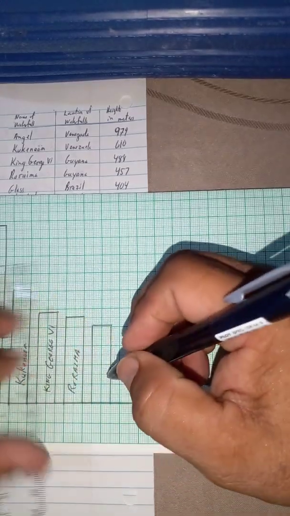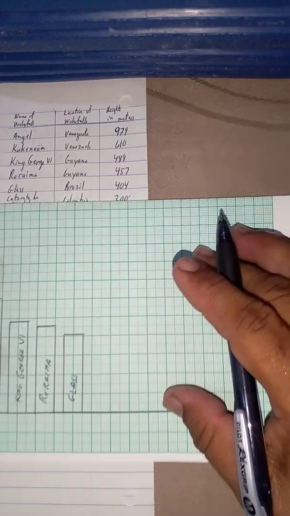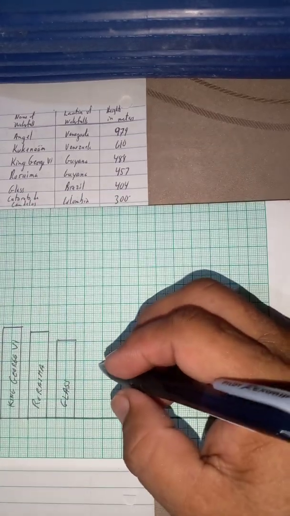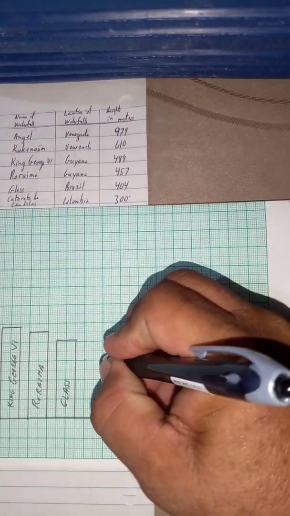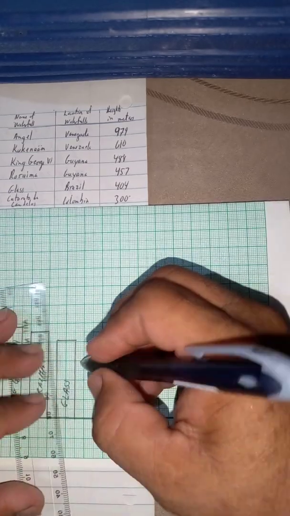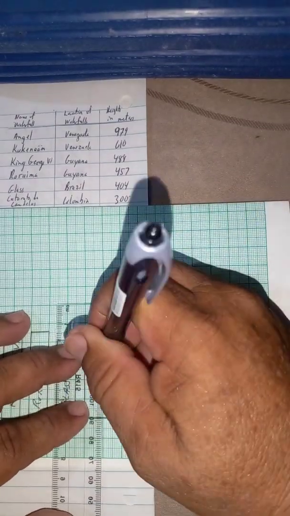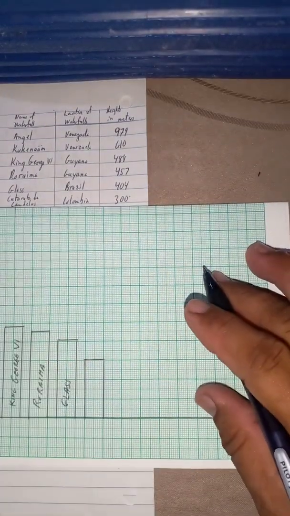Again, there are many ways you can do your graph paper, your graph, your chart. You can be much more detailed if you want to. 300, the other one. Okay, that's perfect. Right here, that's 300. I'm using pen for it to be very clear. Otherwise, with pencil, it would be kind of dark for it to be seen.